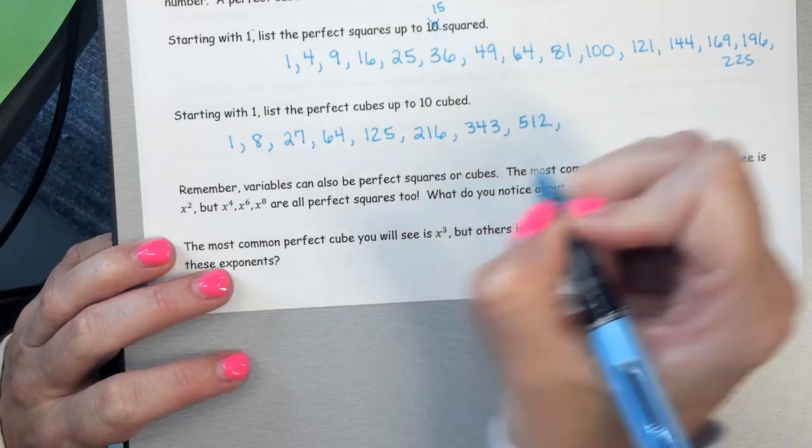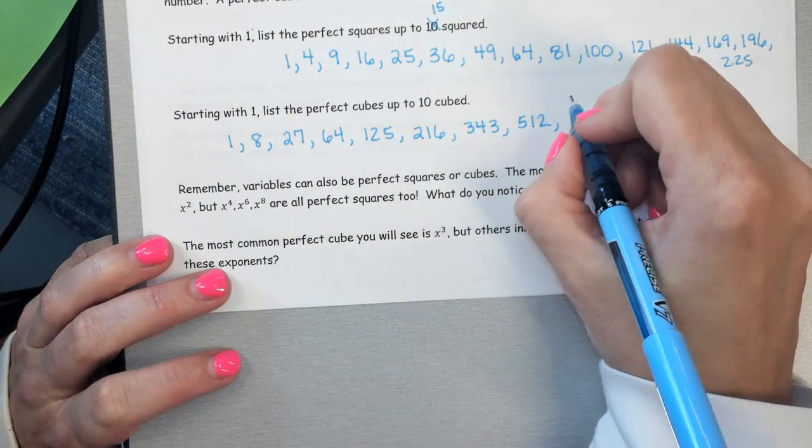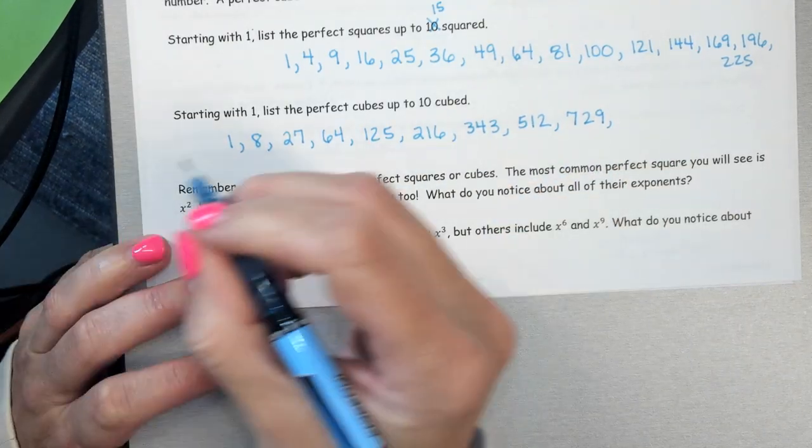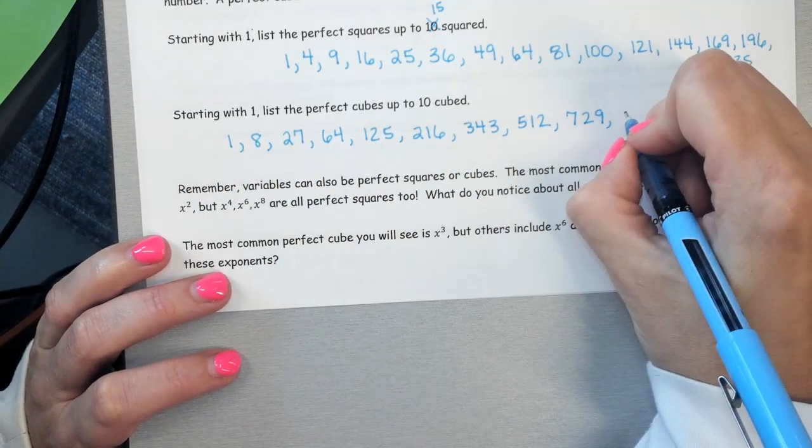You'll know this one when I write it down. 512. Do you guys remember working with that number last year at all? And then we don't work with the 9 cubed a lot. Yeah, 729. And then what's 10 cubed? 1,000.